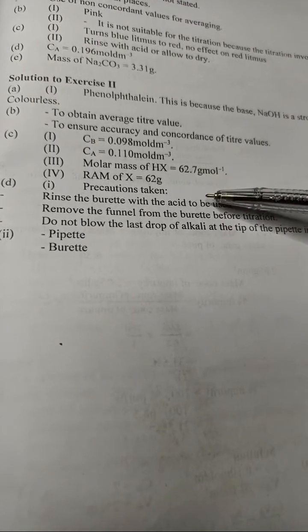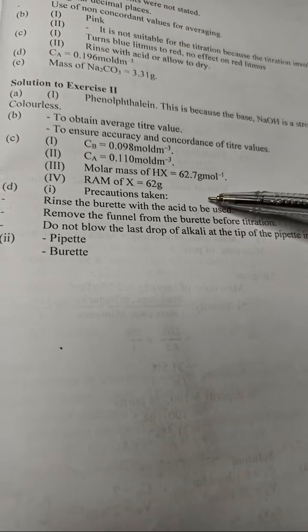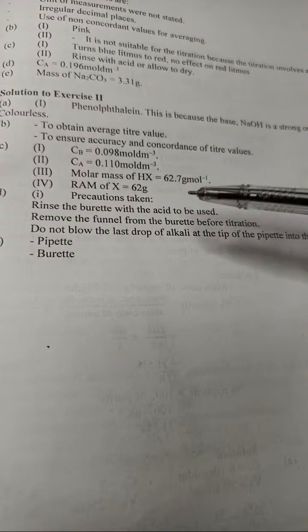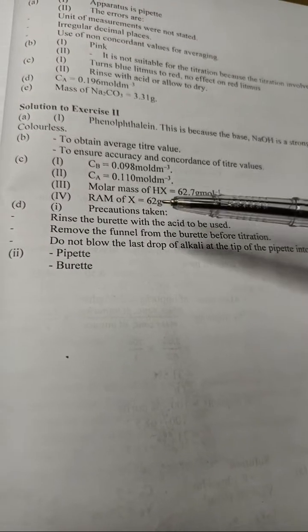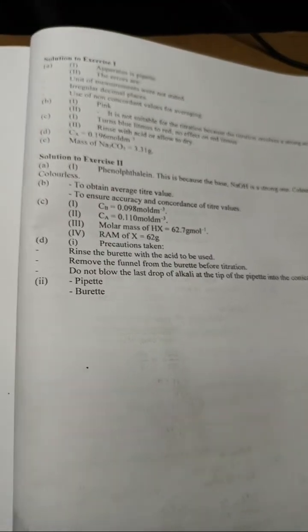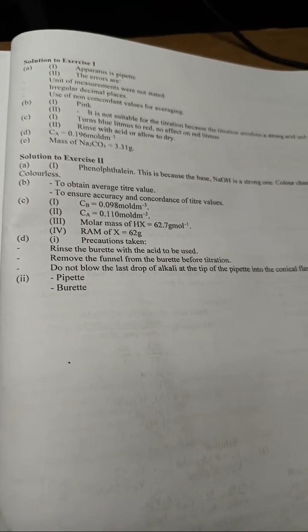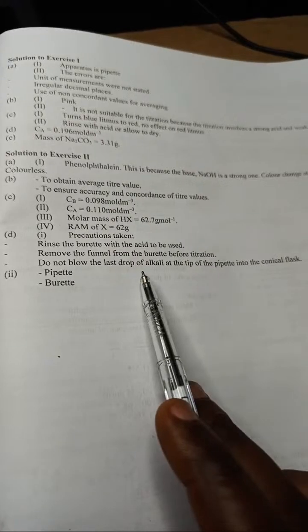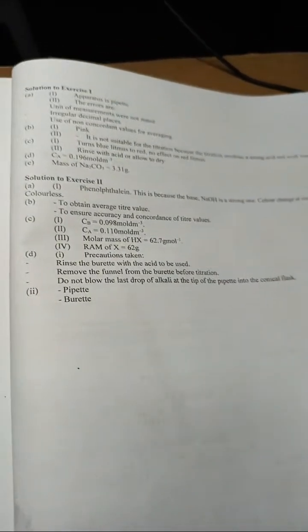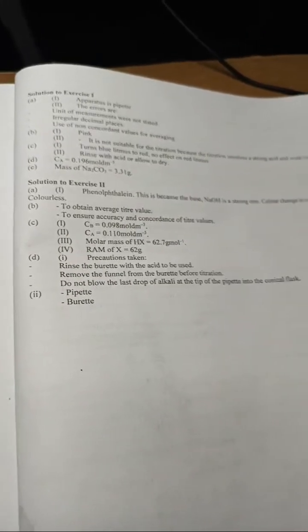Second, rinse the funnel from the burette before titration. Before you titrate, you have to remove the funnel. You don't leave the funnel on it because it will add to the drops of the titration. Third, do not blow the last drop of alkaline at the tip of the pipette into the conical flask. You must not blow.